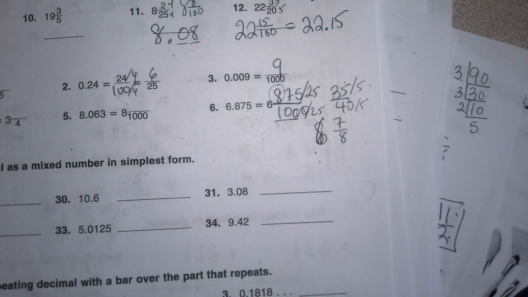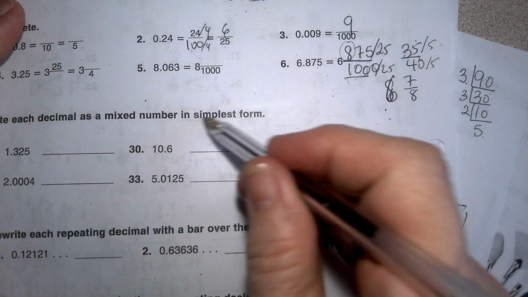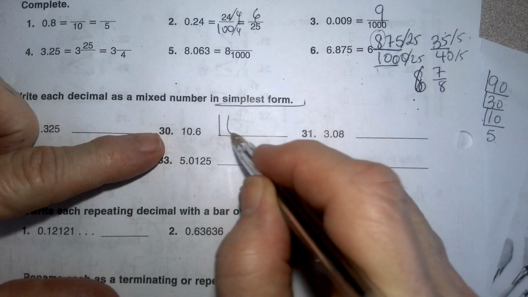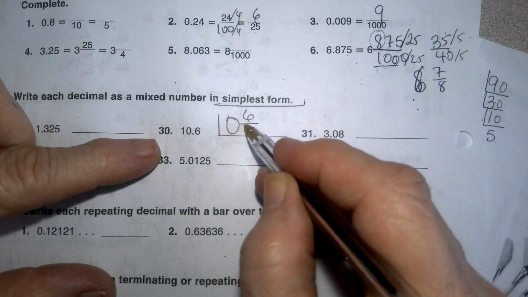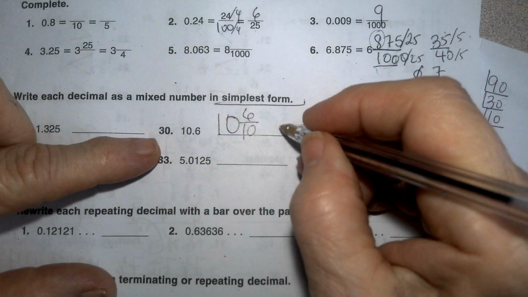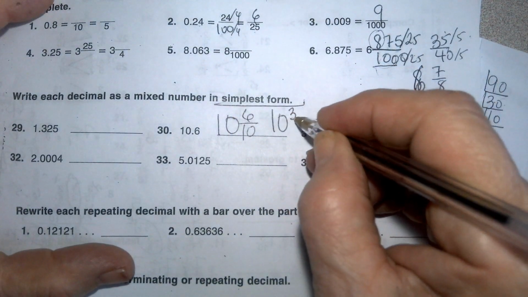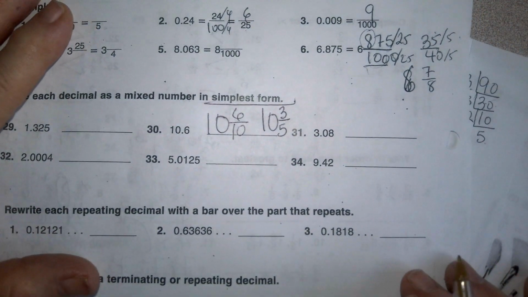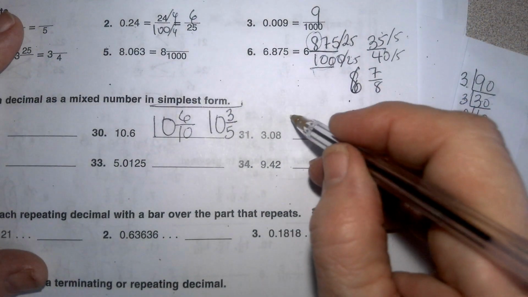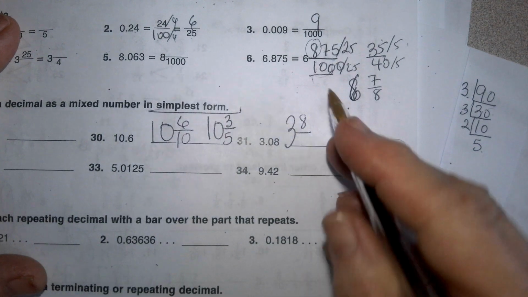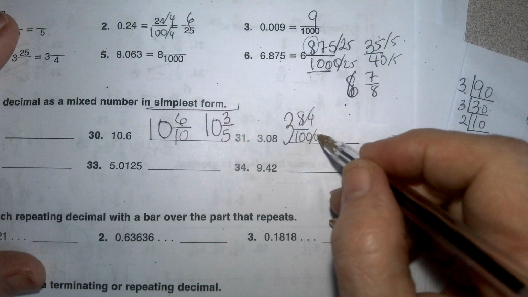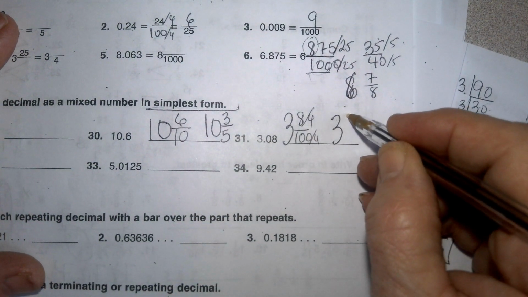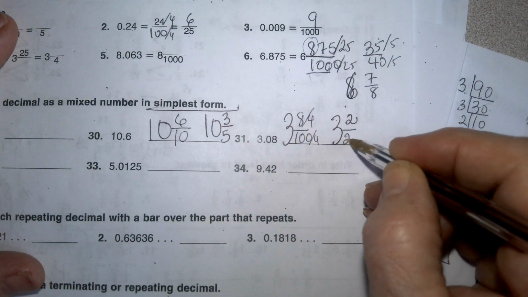And then we've got to get down to these other ones. We can do this. Okay, so these here, you will put them in simplest form. So this is 10 and what? 6 over 10. Can that be reduced? Cut it in half, cut it in half. 3 over 5. Next one right here. 3 and 8 over what? 100. And actually we could divide both of those by 4. 3 and what? Very good.